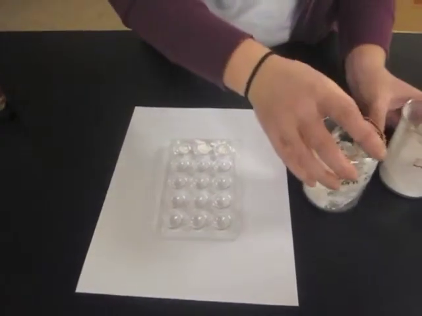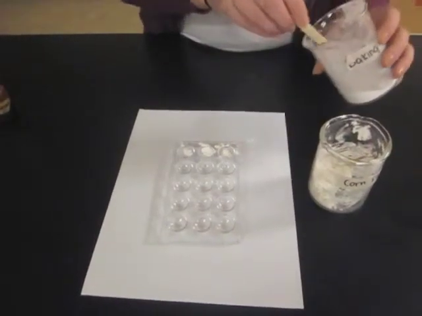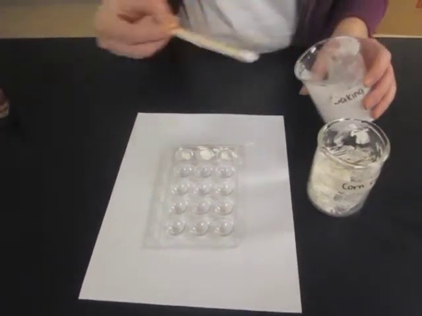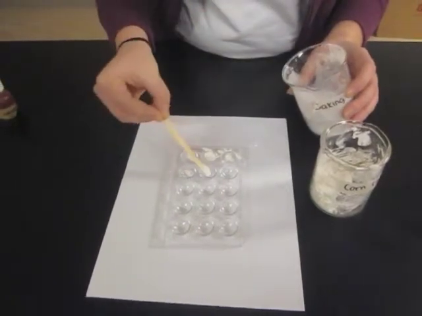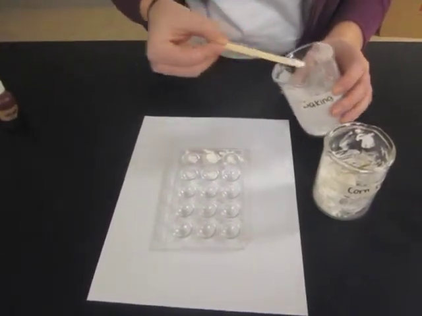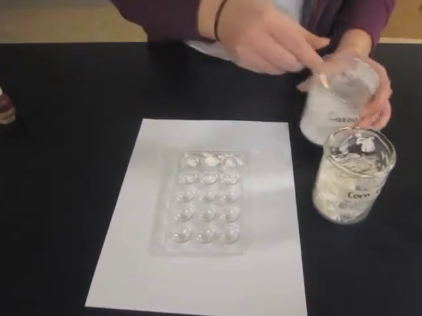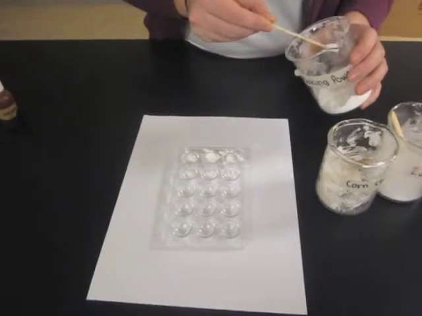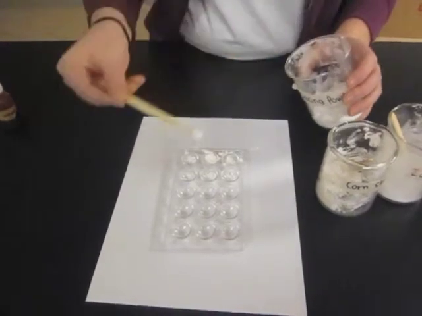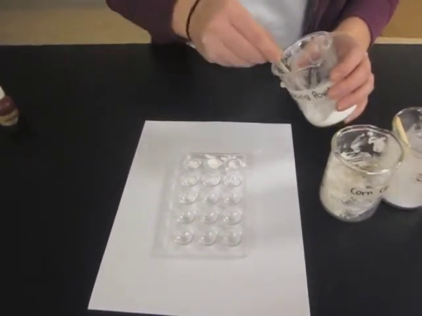The next one you want to do is baking soda. You want to put a little bit in each of the holes in the second row. The third one is baking powder, and you want to put it in the third row all the way across.